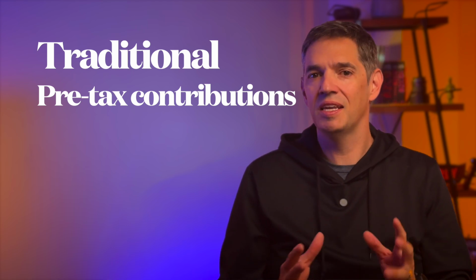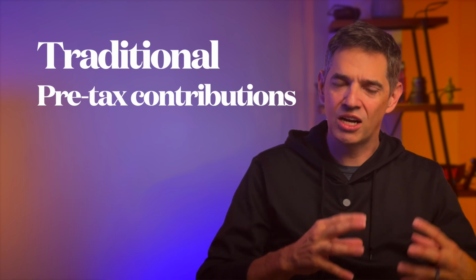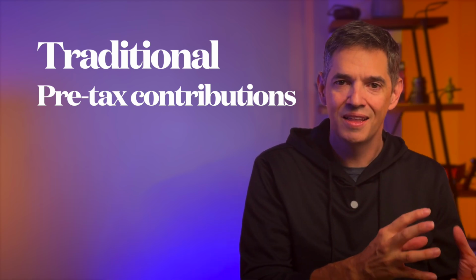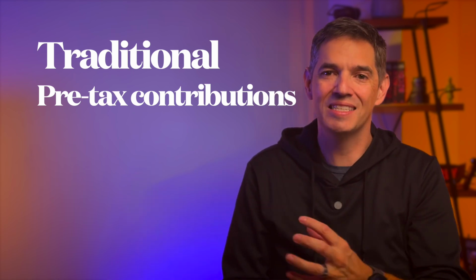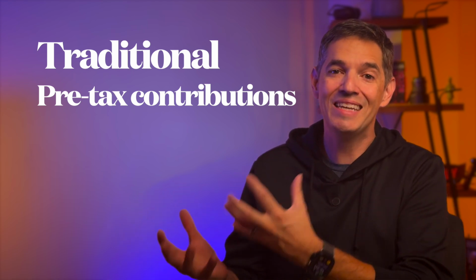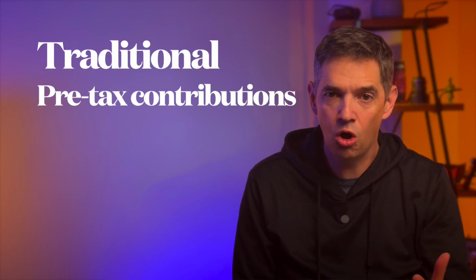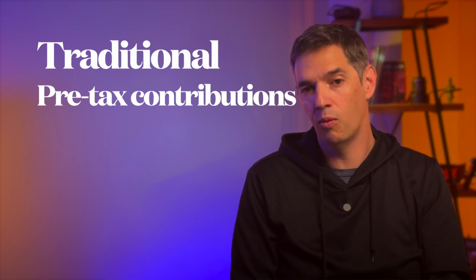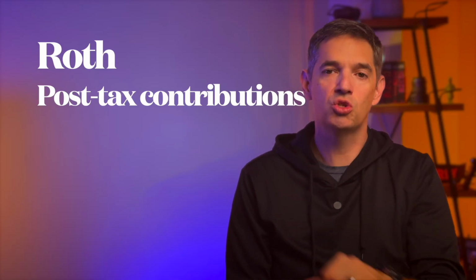There is some nuance here to your traditional IRA contribution. It will most likely actually be a post-tax contribution that you will then deduct from your taxes to get the taxes that you paid on it back, which effectively converts it into pre-tax money. And then you will pay taxes on your contributions when you withdraw, just like you would for a traditional 401k. For a Roth account, both 401k or IRA, you contribute after-tax money. So there is no tax break today because you have already paid your taxes on it.